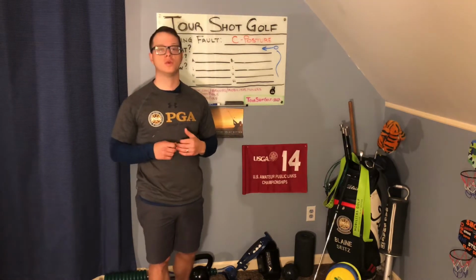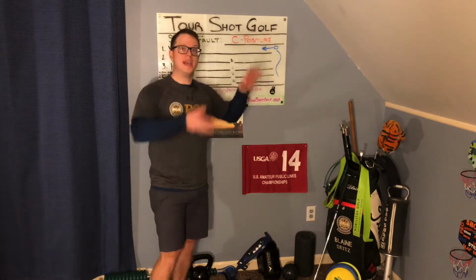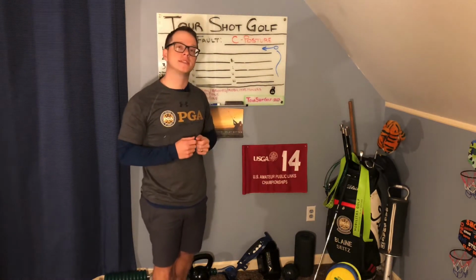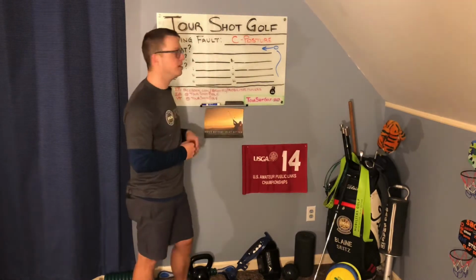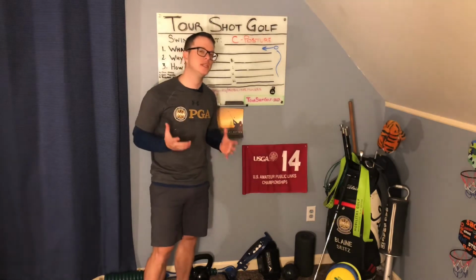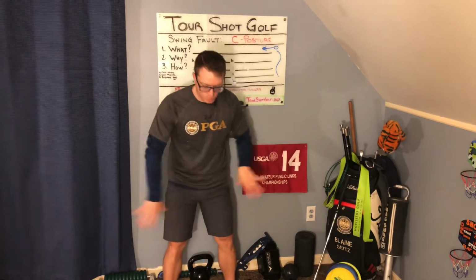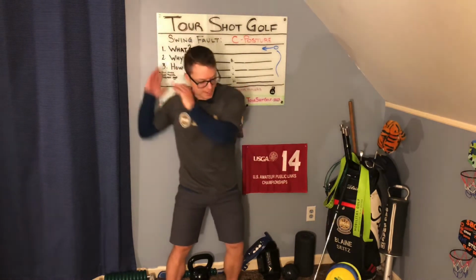Now, one of the cool things here is that if you followed along with the S posture protocol already, some of the components that we did for that swing fault will directly apply to C posture. And the main reason for that is because if we look at the way the swing works, we take power from the ground, and that power goes from the ground through our body out the club.